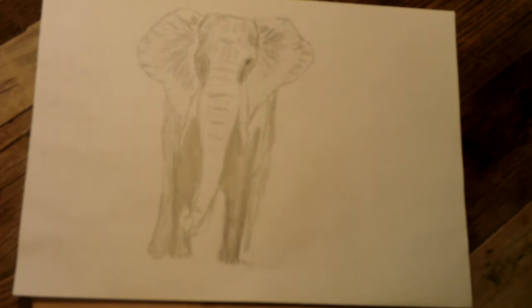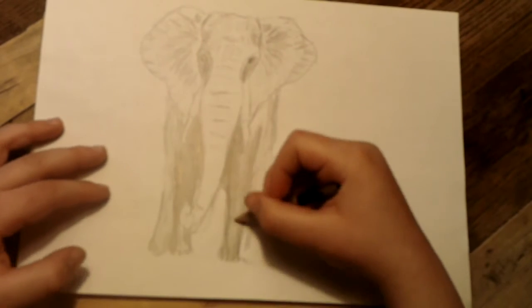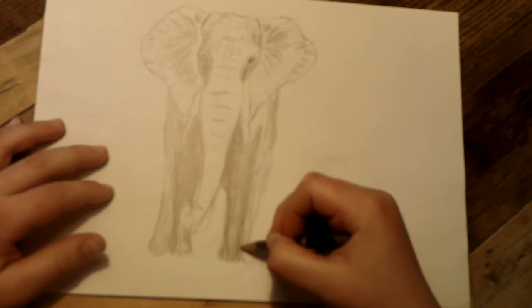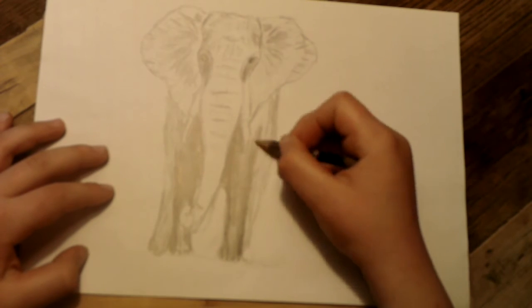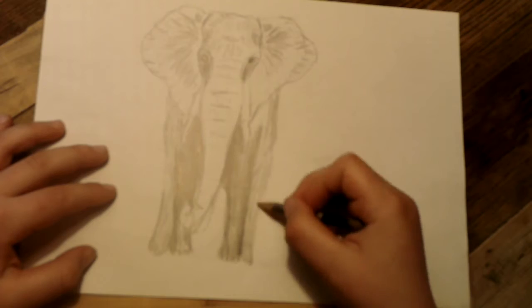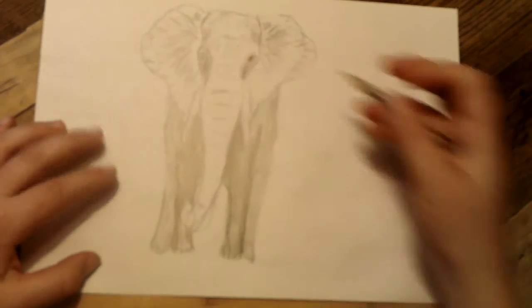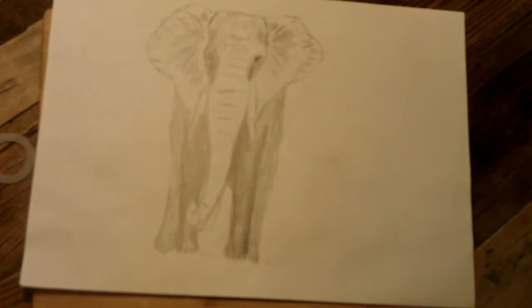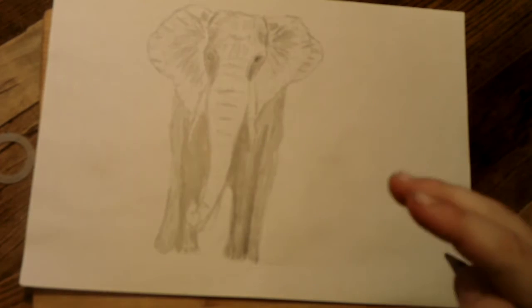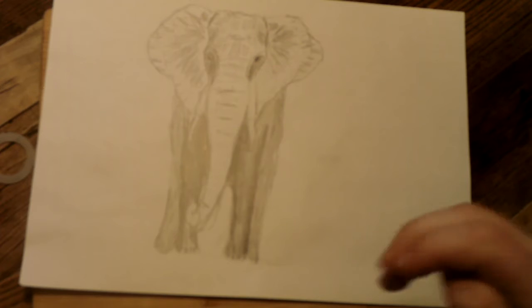Then I started to do some more detailing. And I did that same thing for the back legs. As you see, the elephant started to take shape, slowly.